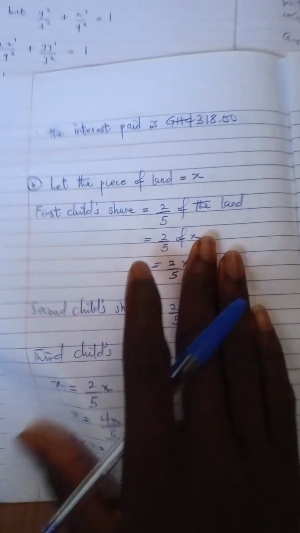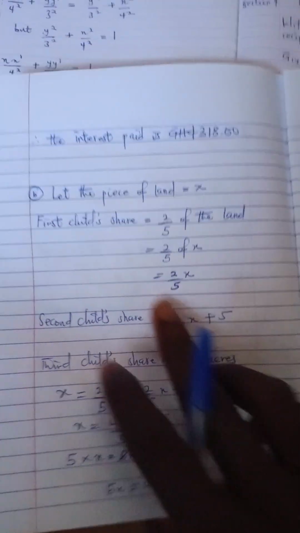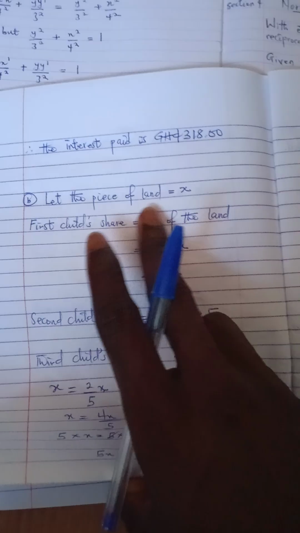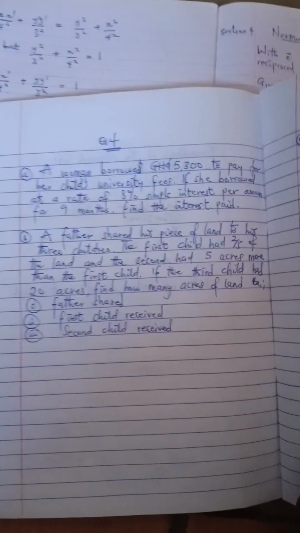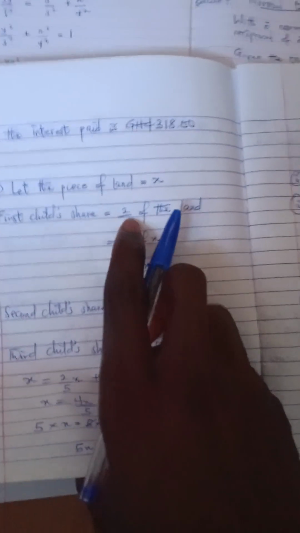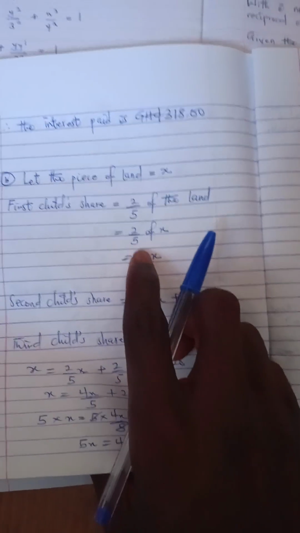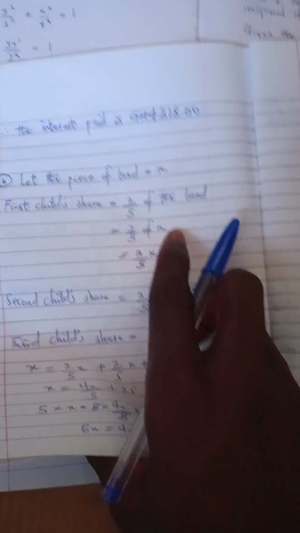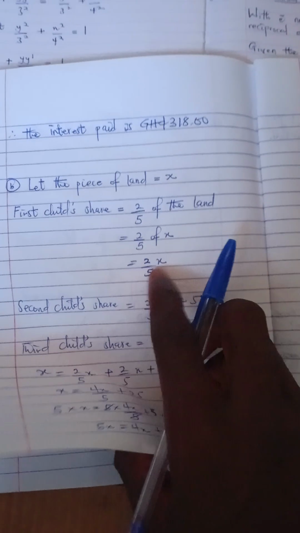So let me read briefly. According to the question, it says a father shared his piece of land. Now we don't know the piece of land, so let the piece of land be a variable. So we are saying X. When you proceed, the first preamble says that the first child had 2/5 of the land. So the first child's share is 2/5 of the land. And what is the land? We are saying it is X. So that means the first child received 2/5 of X. That is 2/5 times X, and that will give you 2/5X.